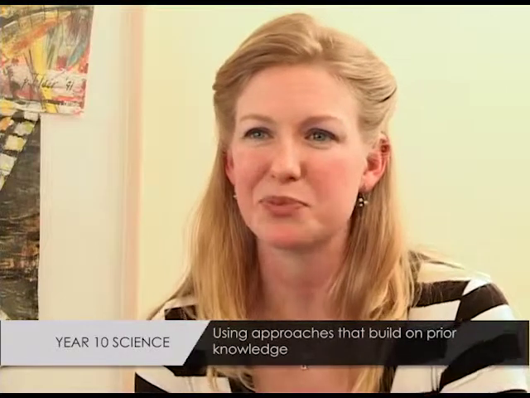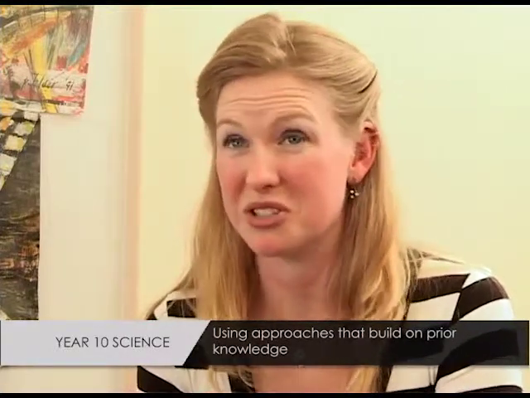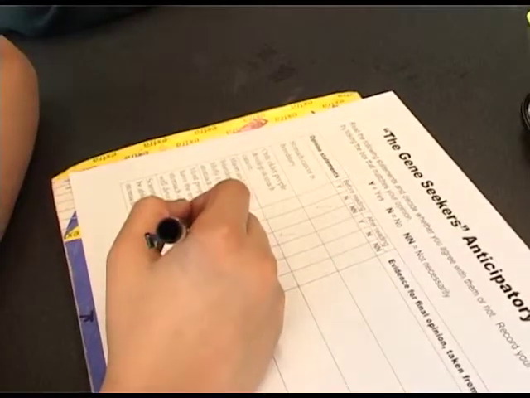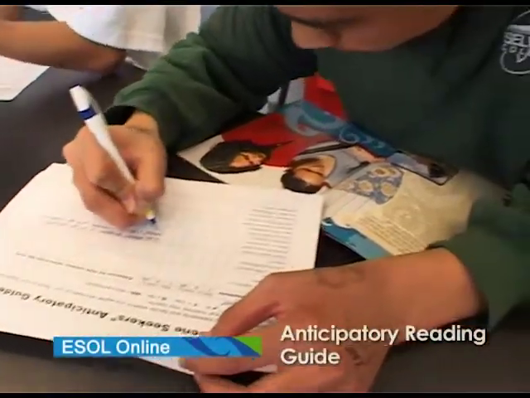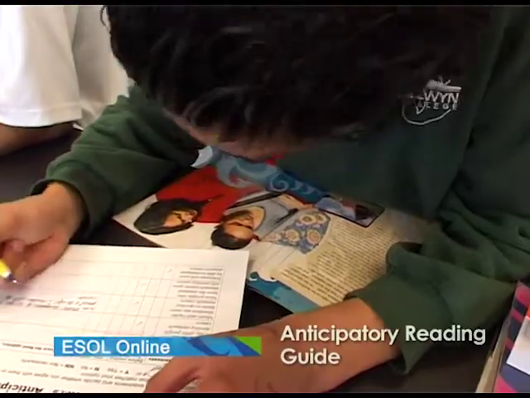Before I started using these kinds of activities in my classroom, I just didn't do very much to prepare them for reading. I basically wrote on the board the page numbers they needed to read and the comprehension questions they needed to fill out.